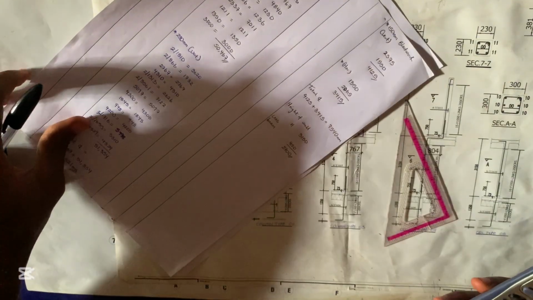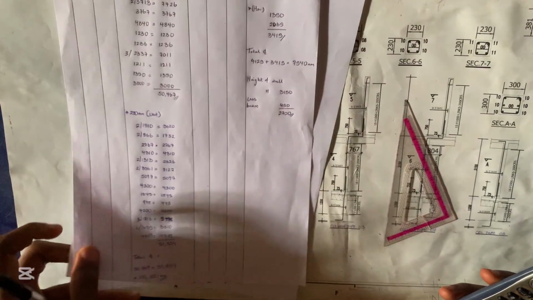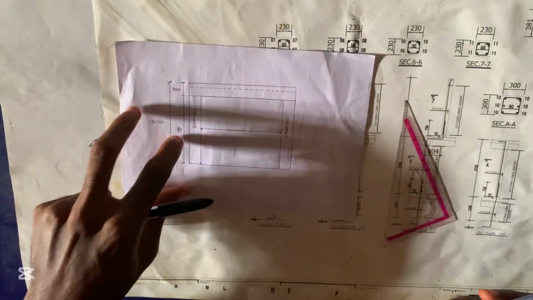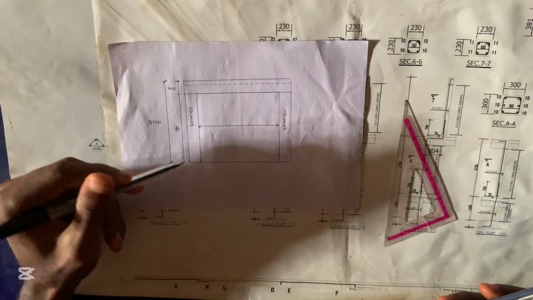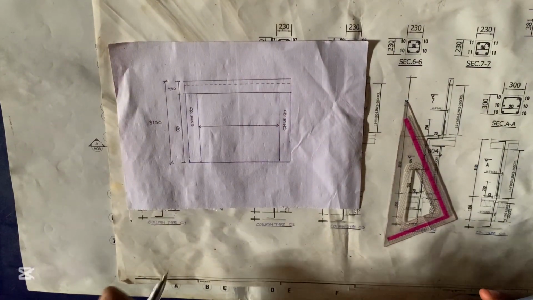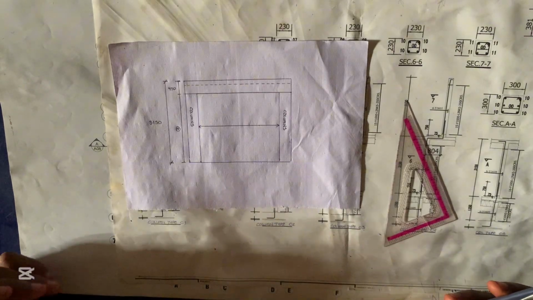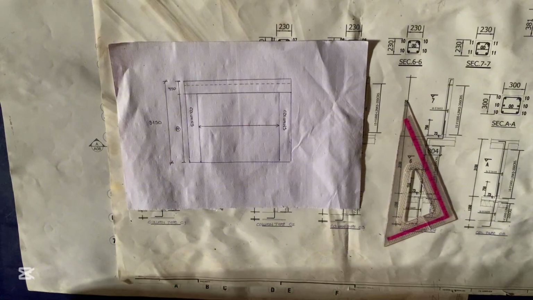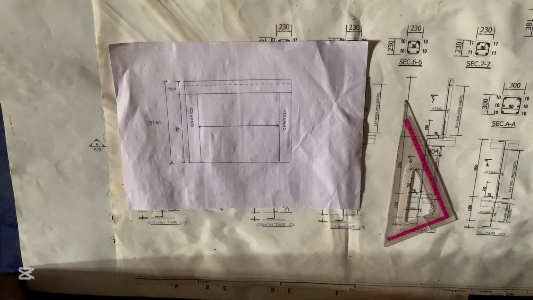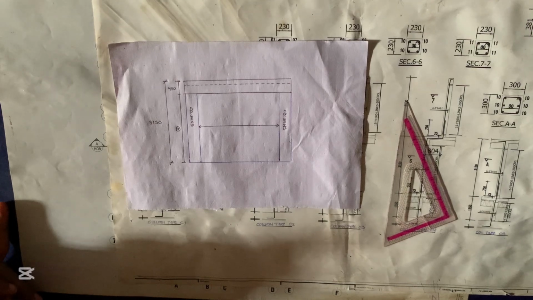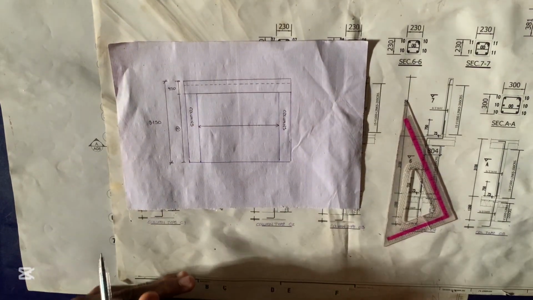So 2,700 is the height of what? Our wall. Meaning that from this end down to this end is 2,700. So now what we're not going to do is measure, since we know that the unit for measuring blockwork is meters square. We've already gotten the center line for our blockwork, and now we've gotten the height of our blockwork.